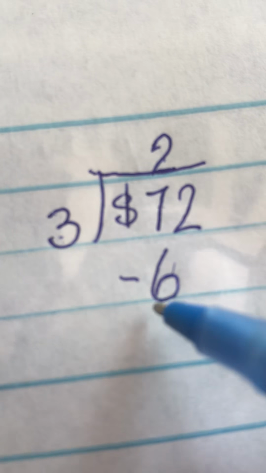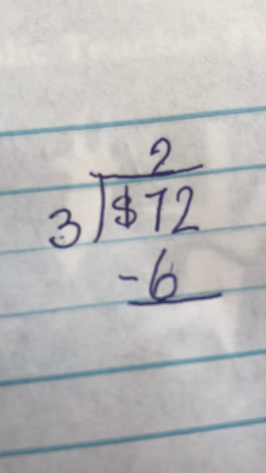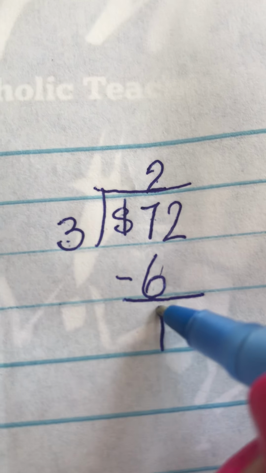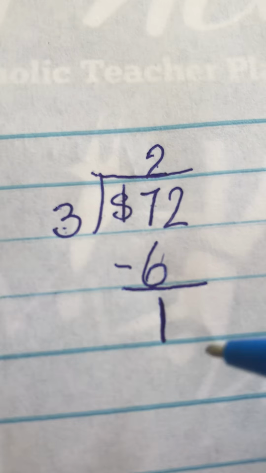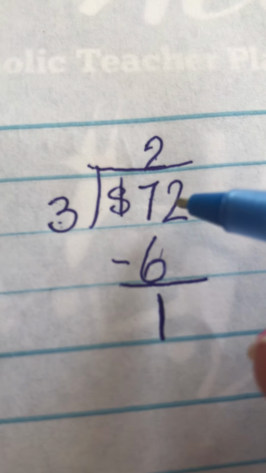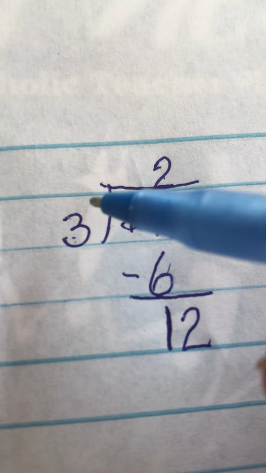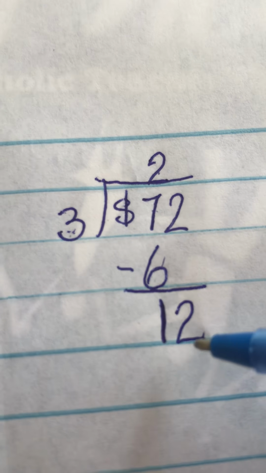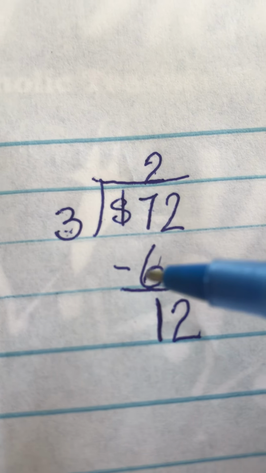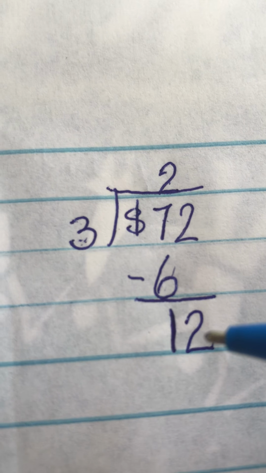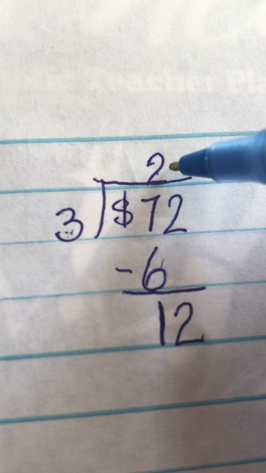Then I'm going to subtract. 7 minus 6 is 1. 3 is bigger than 1. So what do I have to do? Pull down this 2 with it. 3 into 12. I'm saying 12 divided by 3. In your mind, what I want you to do is think of 3 times what is 12? 3 times 4 is 12.